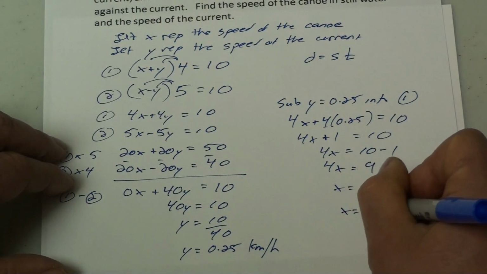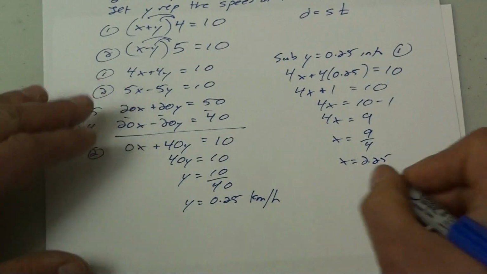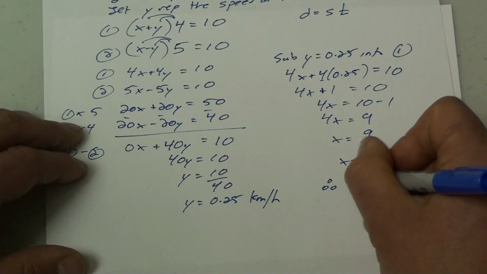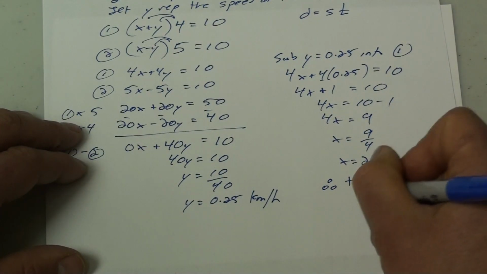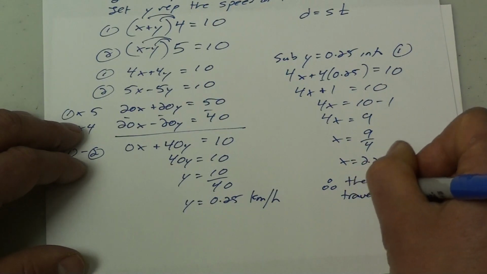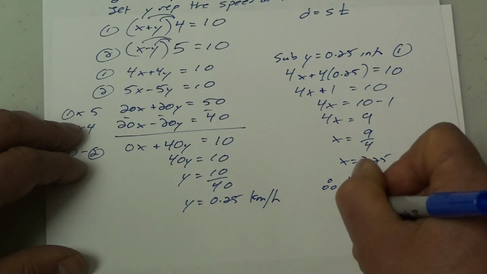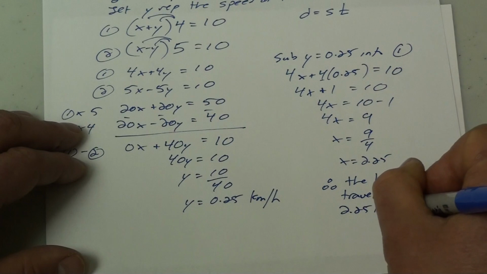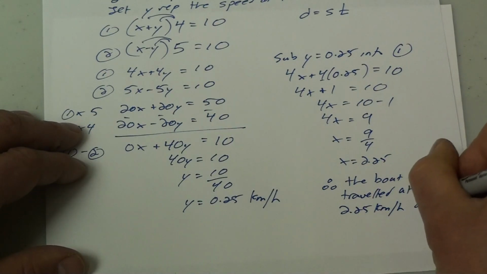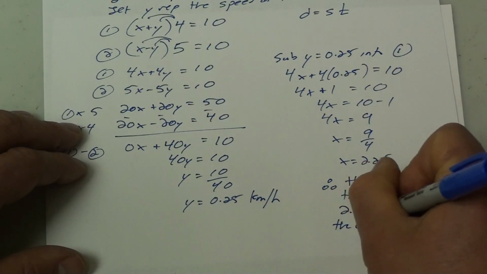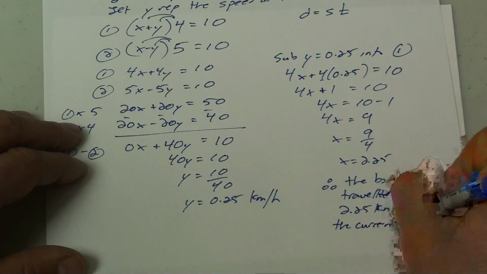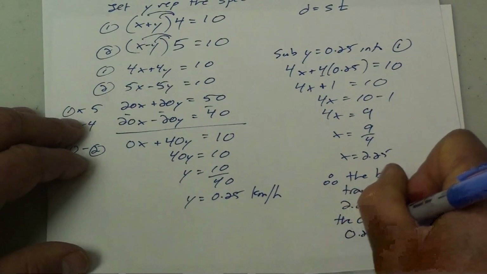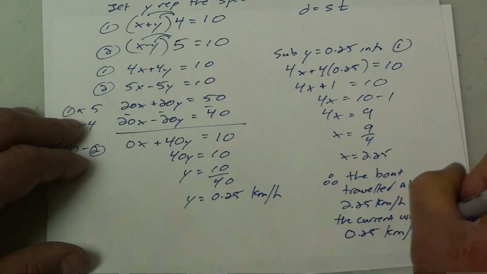x equals 2.25. So therefore, the boat, or the canoe, traveled at 2.25 kilometers per hour, and the current was 0.25 kilometers per hour.